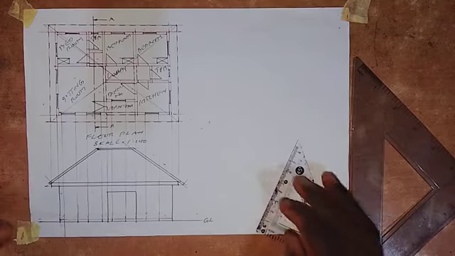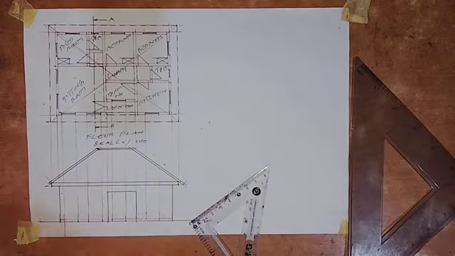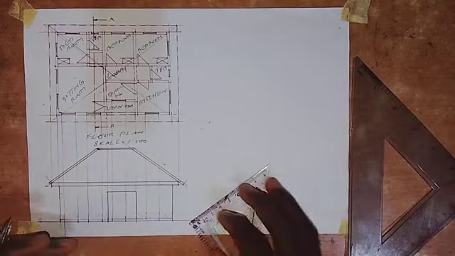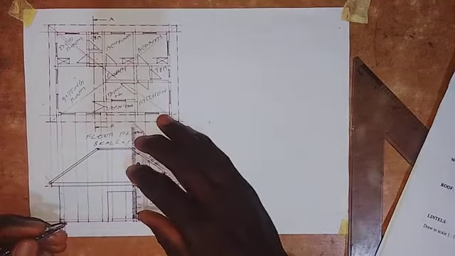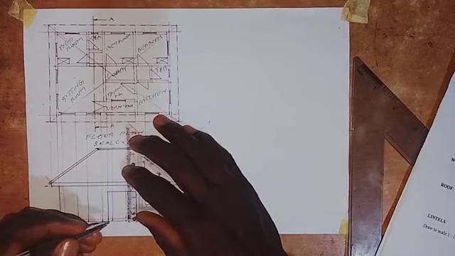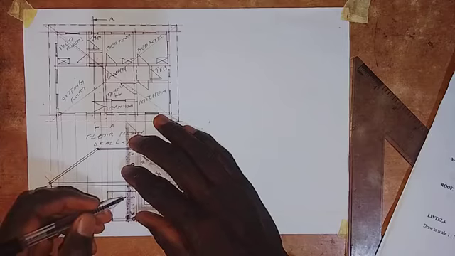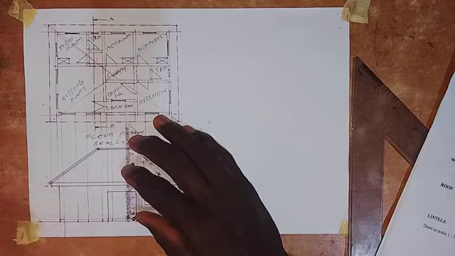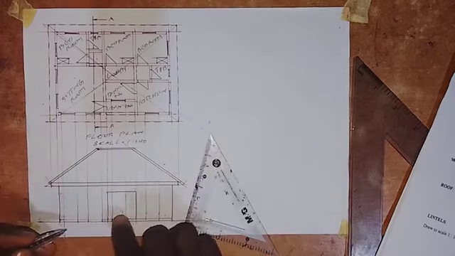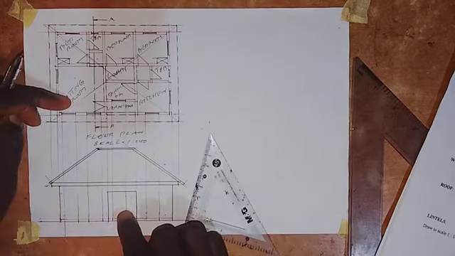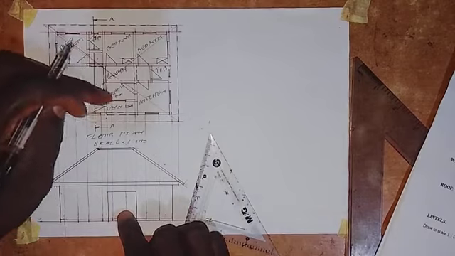So we now need to work on this window. That window is W1, which is 1200 by 1200, so that is 1212. So we need to get the top of the door. The top of the door is 21 from the floor, because the top of the door determines the top of the window. We are not putting our door here. This is where we have the door into this sitting room. So we are looking at this window, that's what we want to work on.